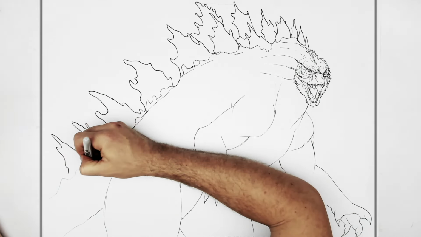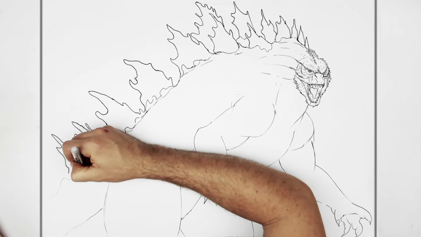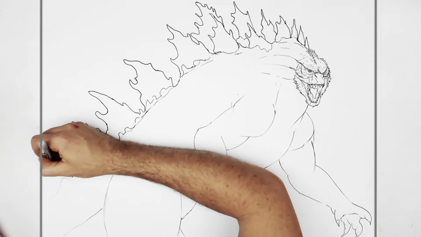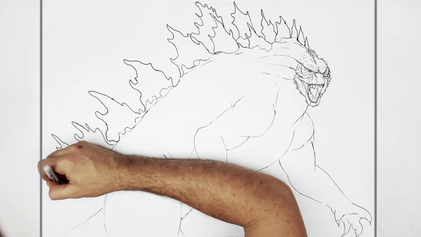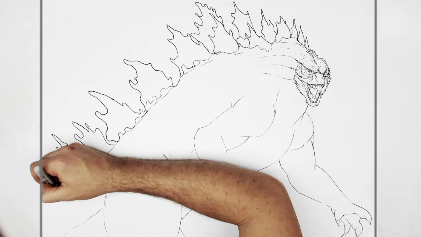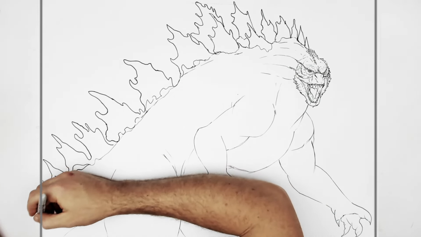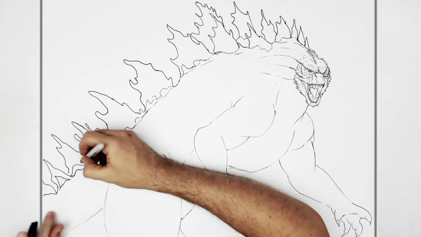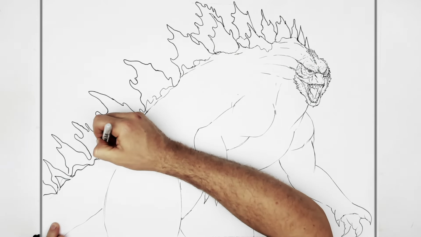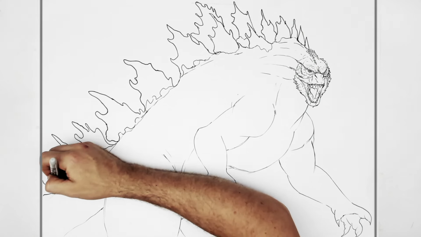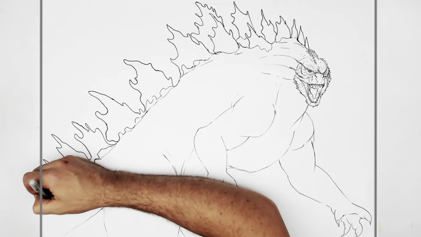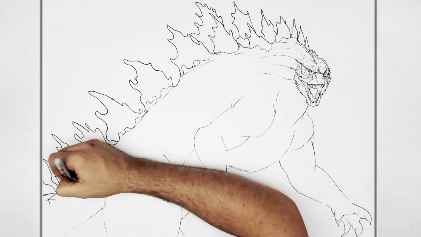There's like little smaller ones in front, which is interesting. Well, it's interesting to me anyway. There's like another little small section of spikes that go down his tail. So like little spike there, little spike there, and then like real small ones here.